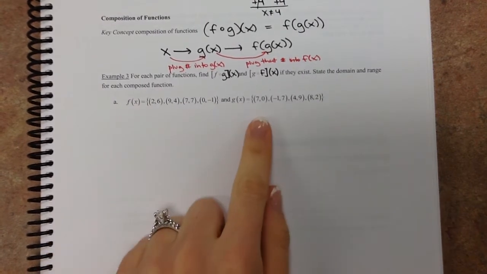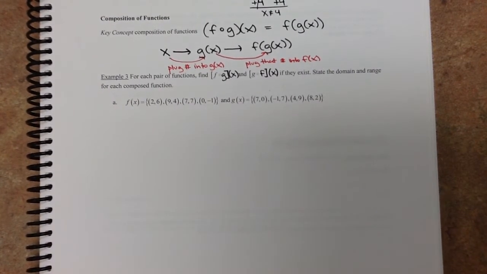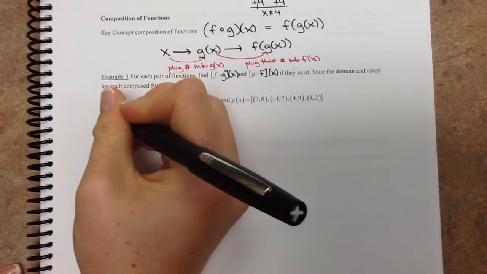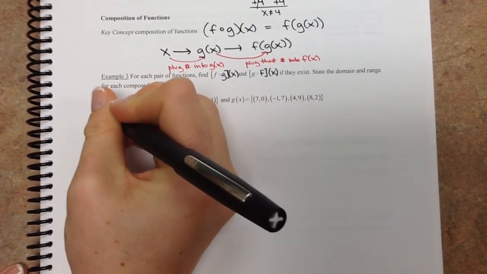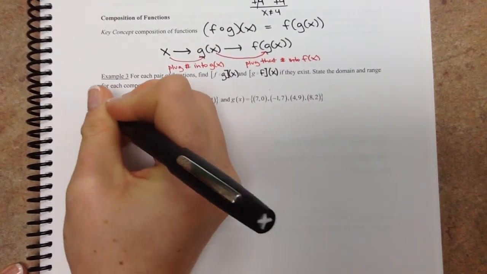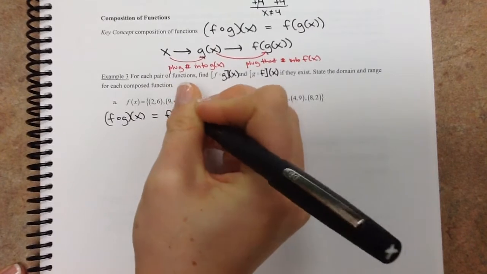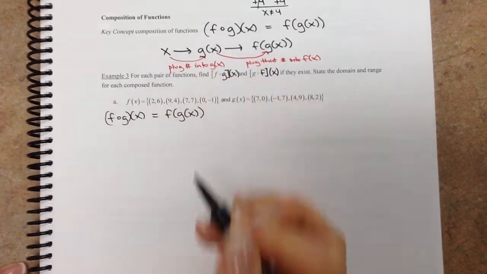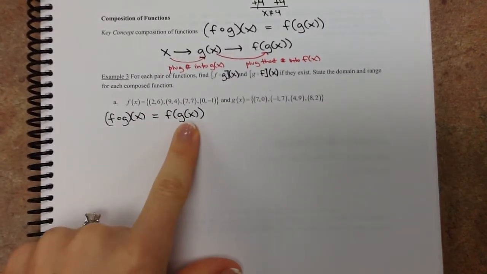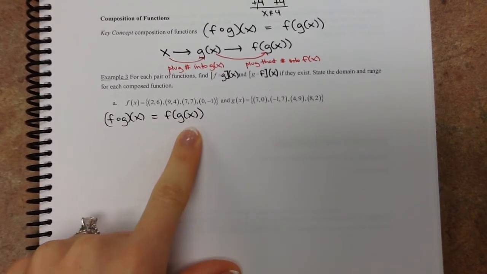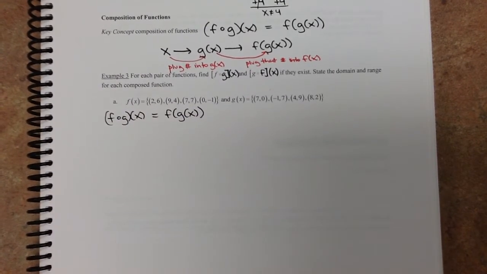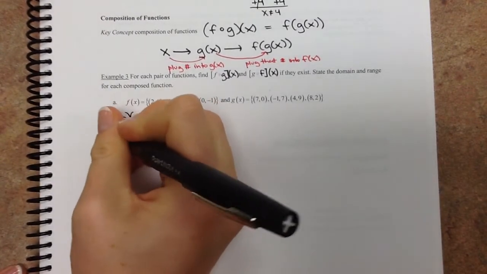Let's walk through how this works. So f of x and g of x. What we're going to do is evaluate all of these functions. We're going to start first with f composed with g of x. Remember, this is the same as f of g of x. So we're going to start with g of x, and take those values and try to plug them into f of x. So evaluate g of x first. I'll make a little note there.